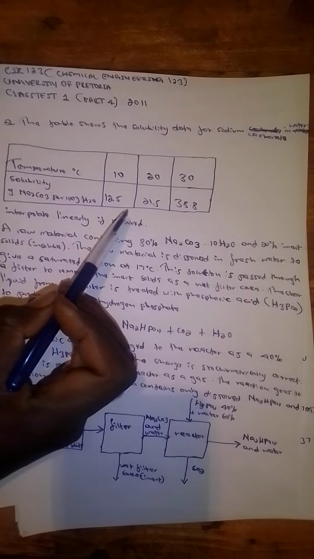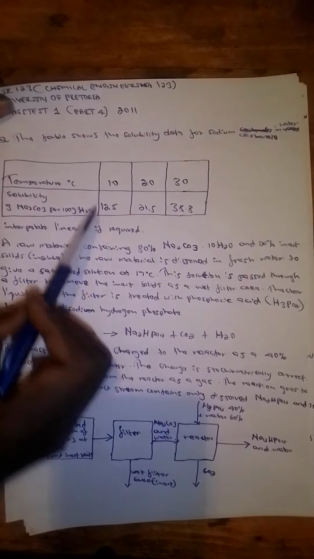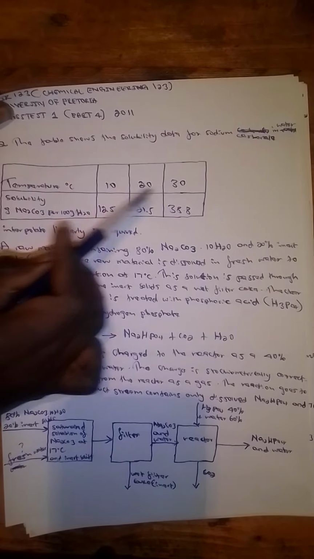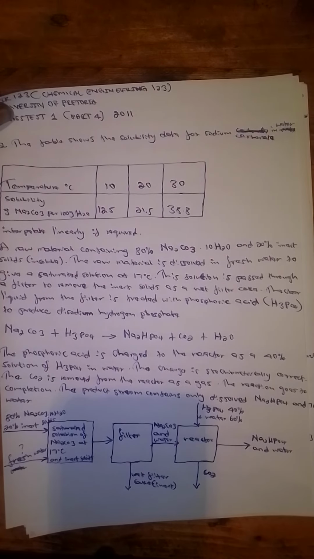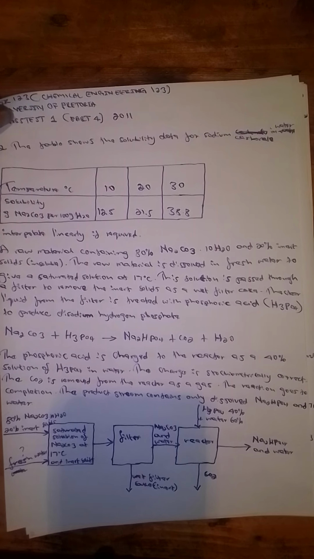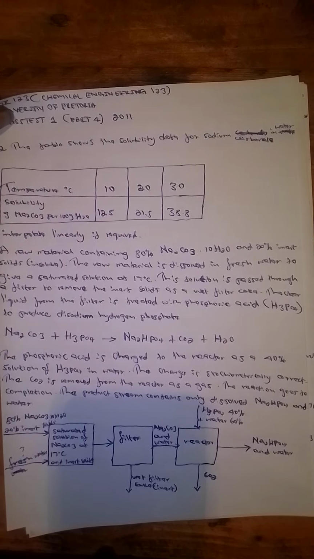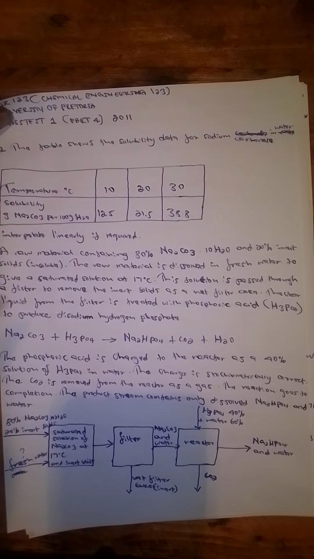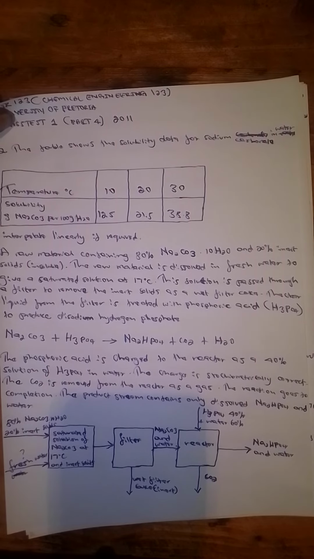And remember, the table here does not include 17 degrees. We have 10, we have 20, we have 30, and we want the solubility data of Na2CO3 in water at 17 degrees. So to get that solubility data at 17 degrees Celsius, we are going to interpolate.